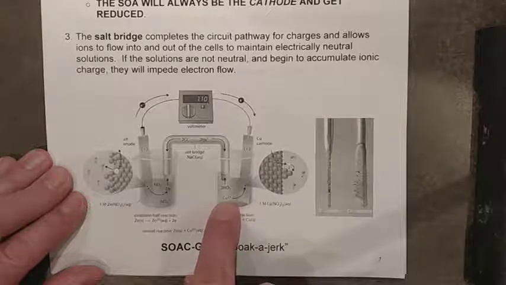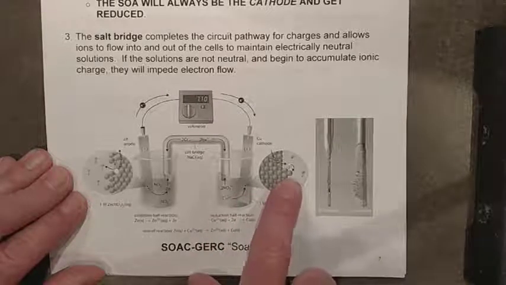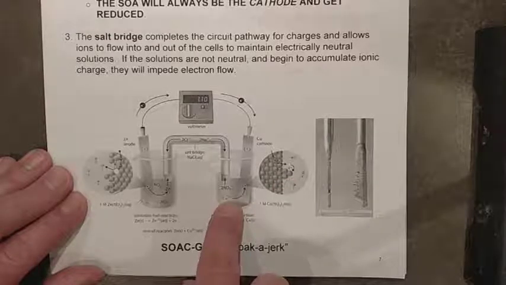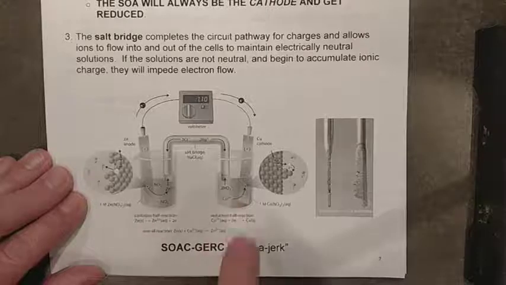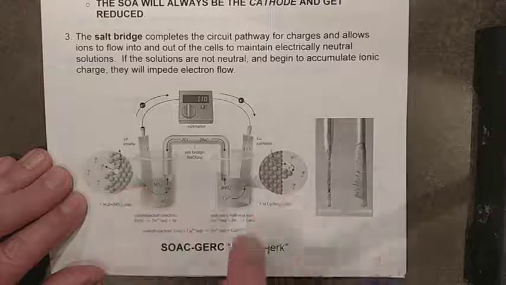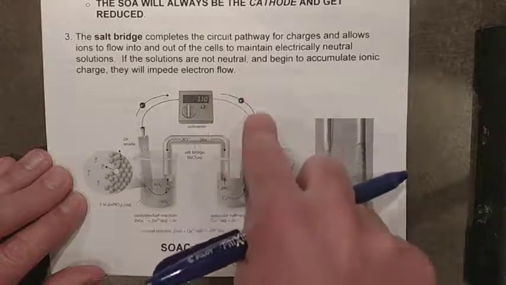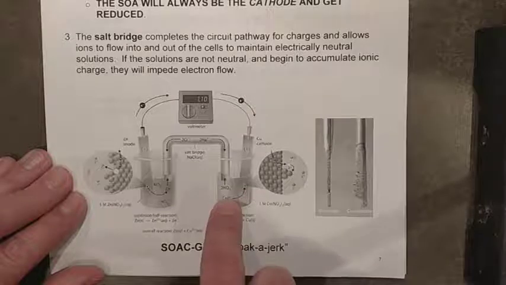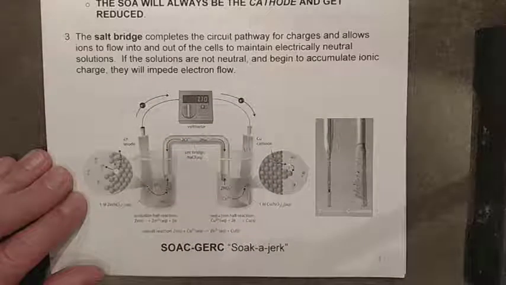Copper 2+ ions are being consumed and making elemental copper, which means I'm losing positive charge in this particular solution, and it would start to become negative if I did nothing about it. If this starts to become negative, electrons would lose their willingness to come over and migrate towards a negative solution. They would start to feel a repulsion away.